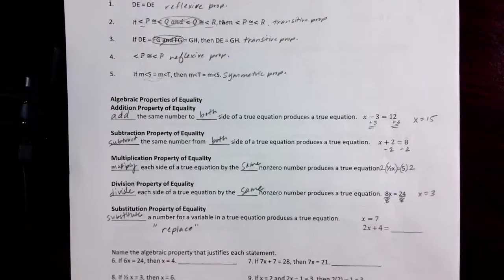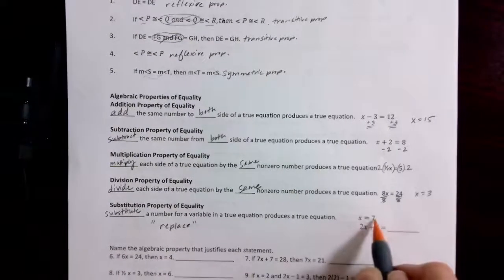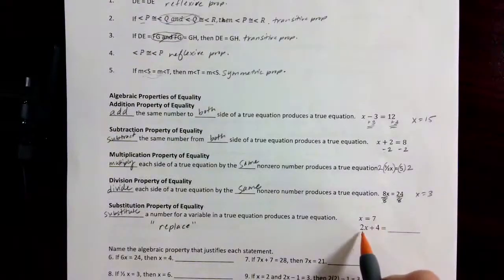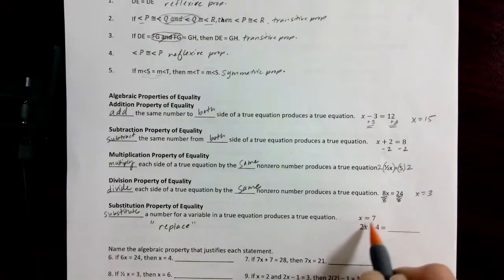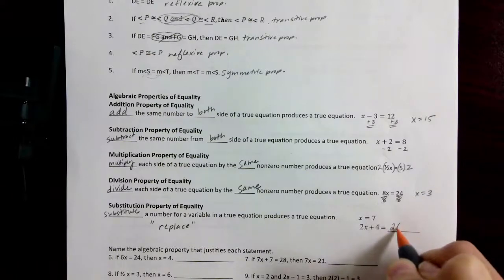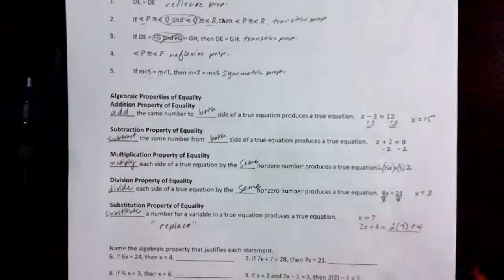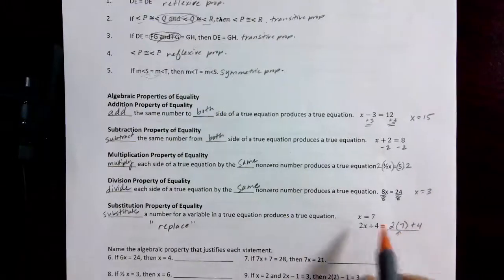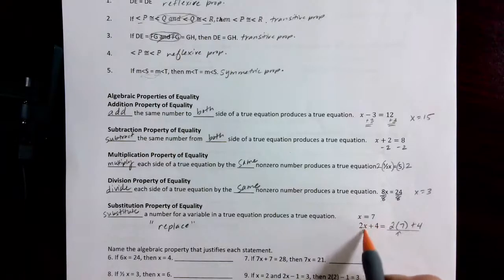What they're saying here is if x equals 7, then I have the equation 2x plus 4, that would be equal to, well, I can substitute the 7 in for the x, so it would look like 2 times 7 plus 4. This is an example of substitution. I'm replacing the x with the 7 that it was equal to.